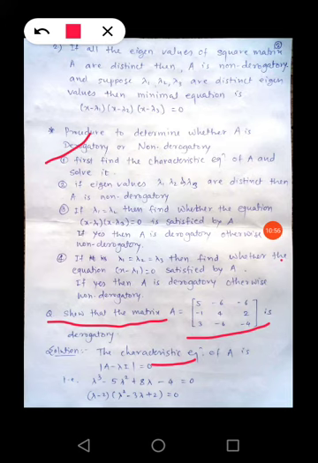That means the characteristic equation is represented by lambda cube minus the sum of the diagonal elements times lambda square. The sum of the diagonal elements is 5, so 5 lambda square, plus 8 lambda, minus the determinant, and the determinant is 4. Therefore the characteristic equation is lambda cube minus 5 lambda square plus 8 lambda minus 4 equal to 0. If we solve this by the factoring method or synthetic division or whatever useful method, we get lambda minus 2 into lambda square minus 3 lambda plus 2 is equal to 0.